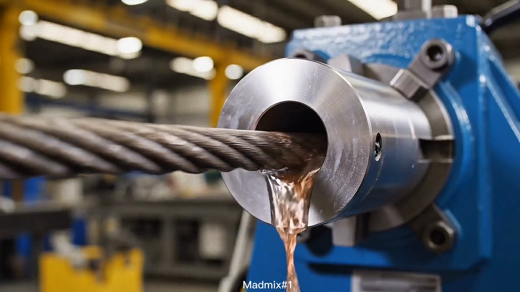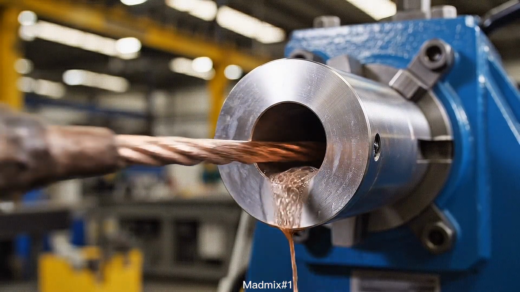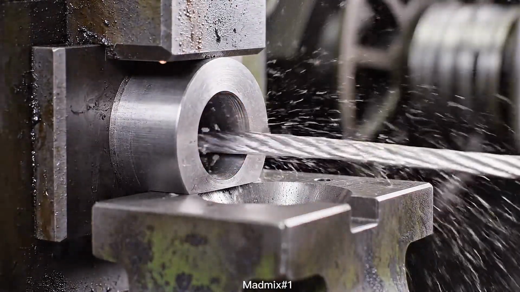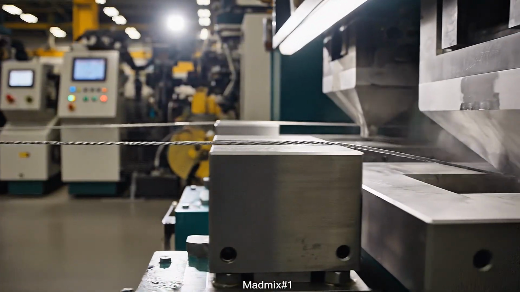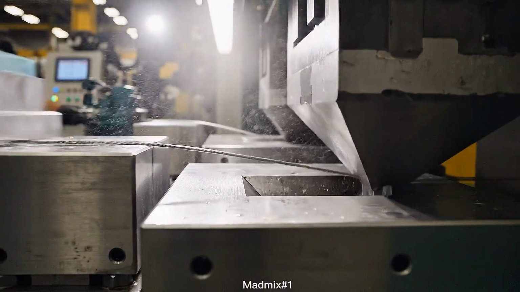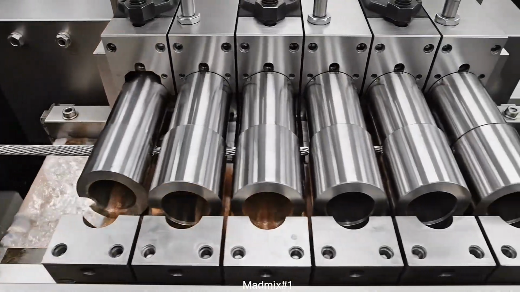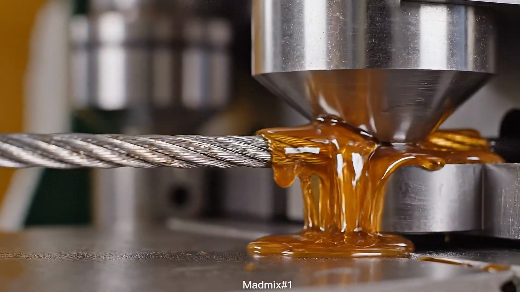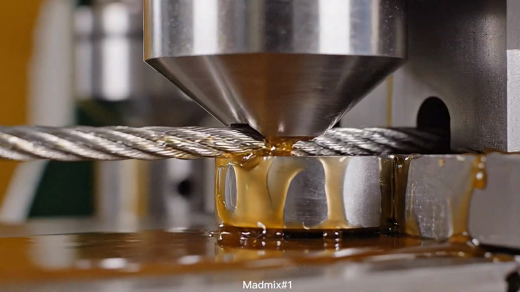Wire drawing begins at the die. The diameter is reduced under tension. The wire continues through successive stages. Multiple passes refine the wire. Lubrication reduces friction.